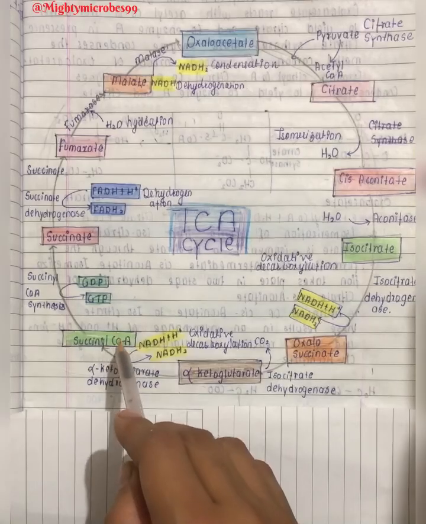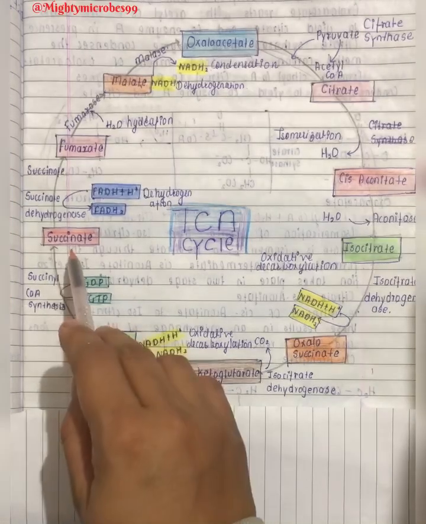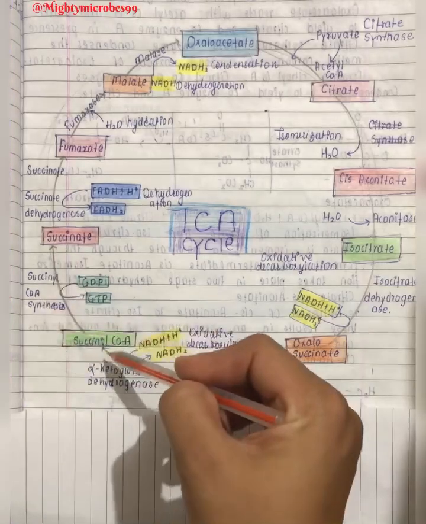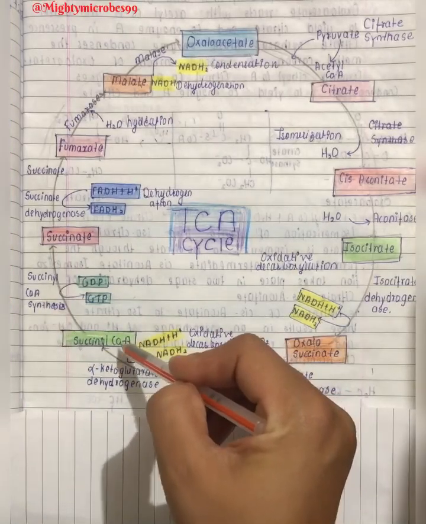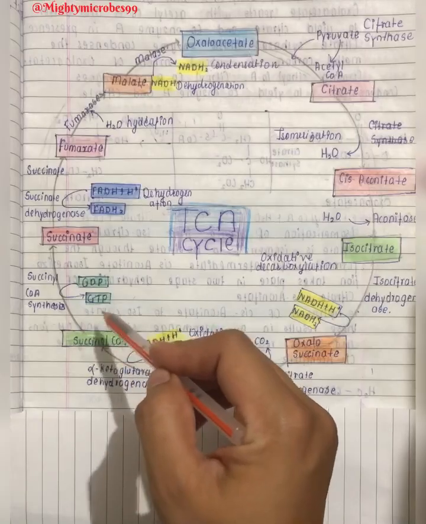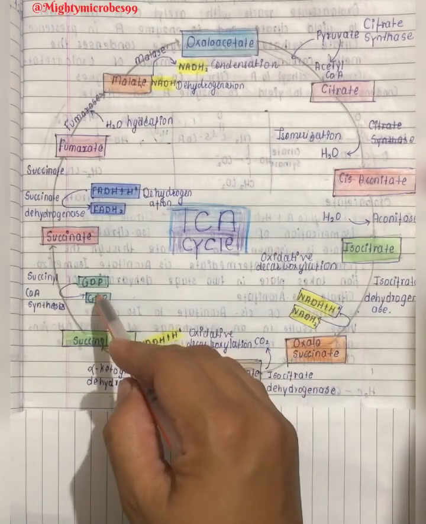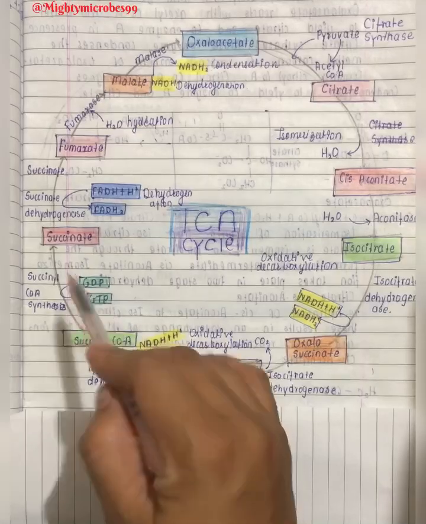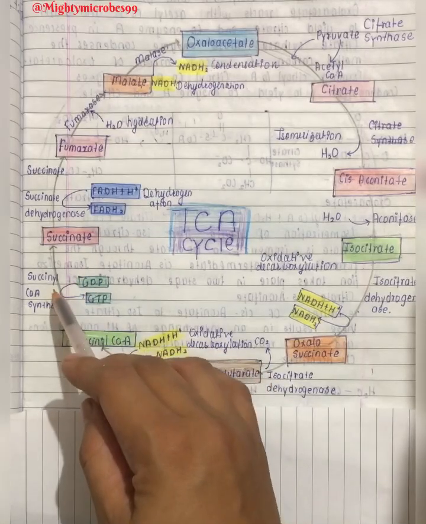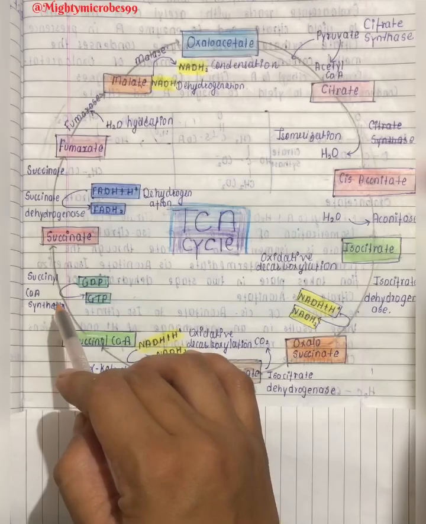Next is the conversion of succinyl CoA into succinate. This succinyl CoA undergoes cleavage of the thioester bond, which is accompanied by phosphorylation of GDP to GTP. Here the enzyme catalyzing this reaction is succinyl CoA synthase.